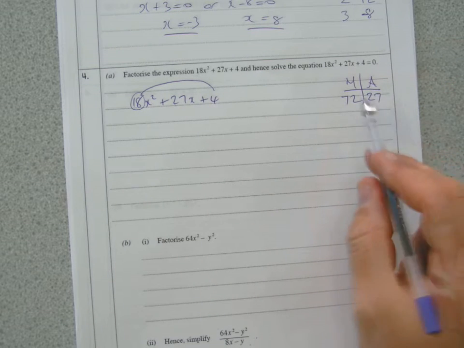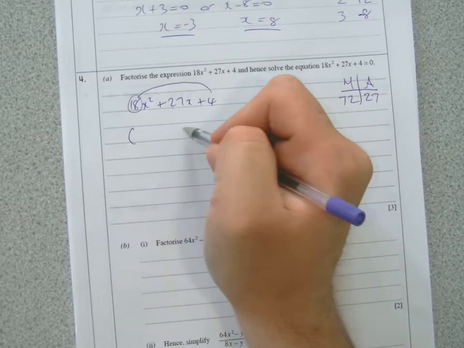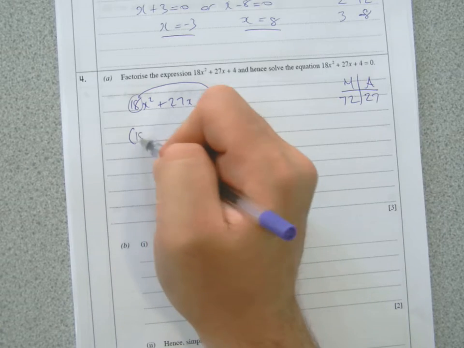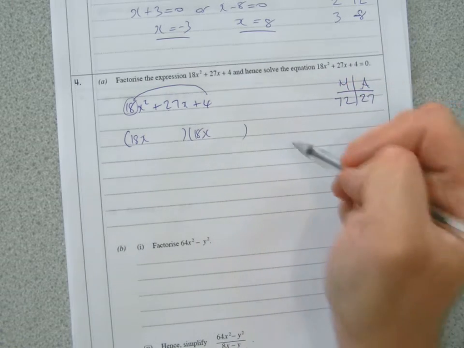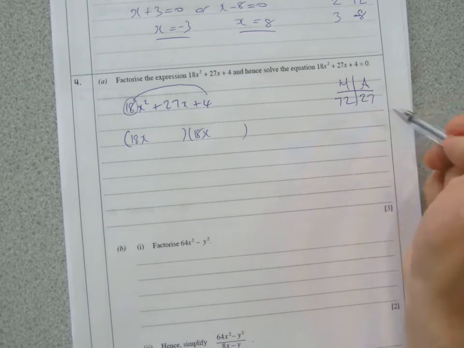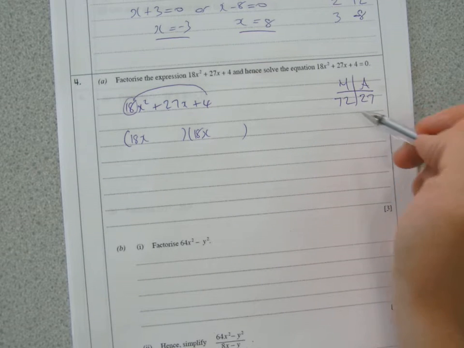So, it looks quite challenging here. But when we do our two brackets, it's different to the last one, isn't it? Because there's an 18 there, you need to put 18x this time in both brackets, 18x in both brackets. And for the pair of numbers, we need to think: they multiply to give 72.